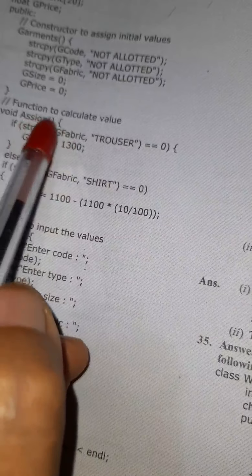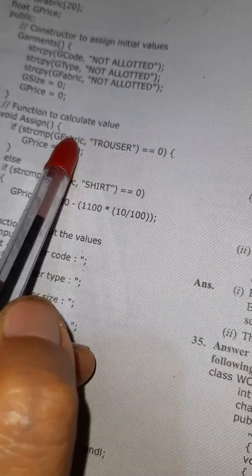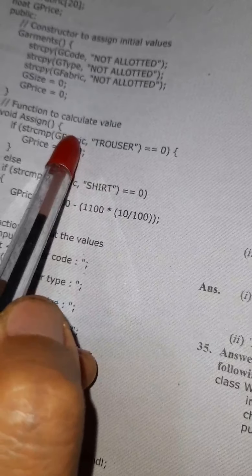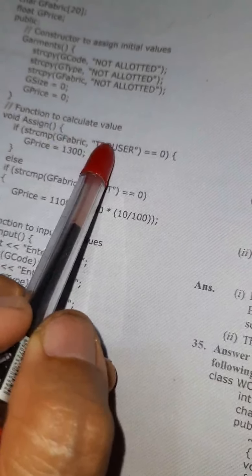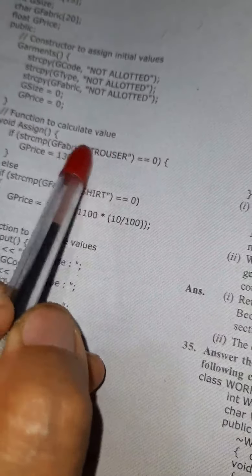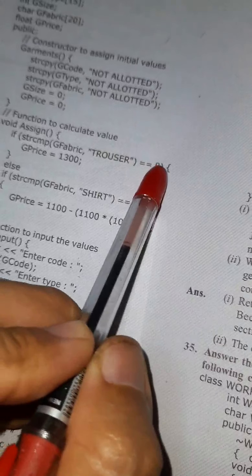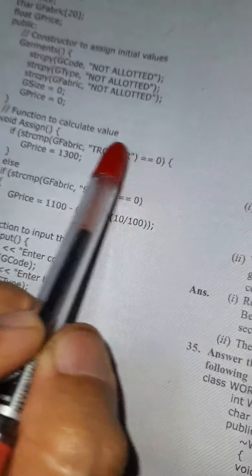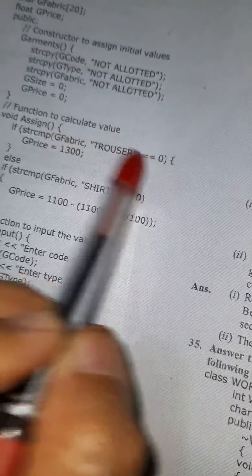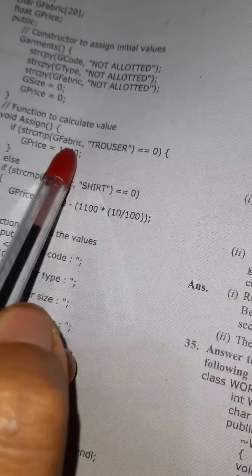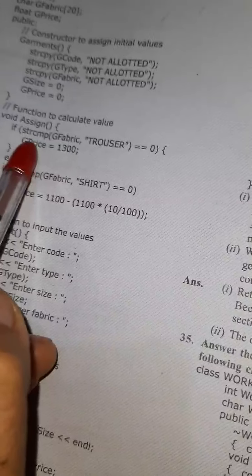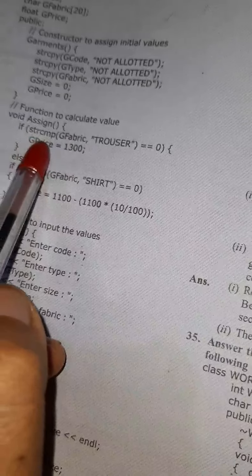Suppose you have selected cotton, and then in this case cotton trousers, string compare is equal to 0. In that case, if it is equal to 0, then g price will be executed, and that value 1300 will be stored in this variable g price.